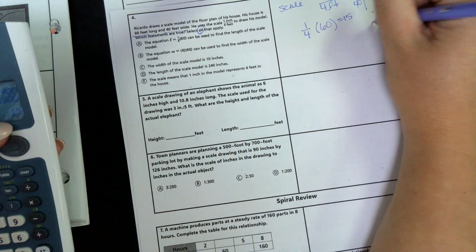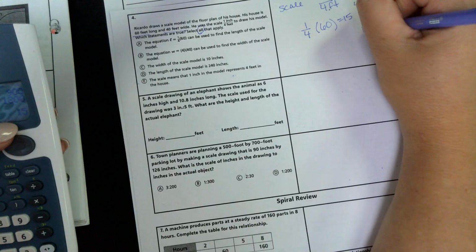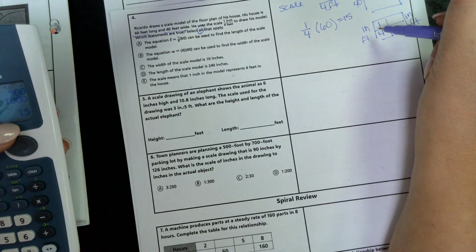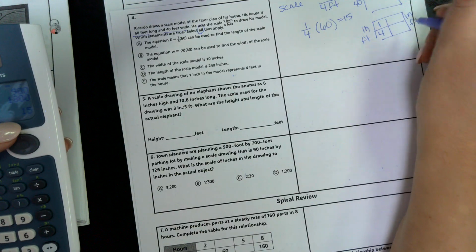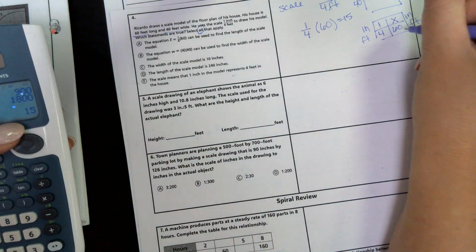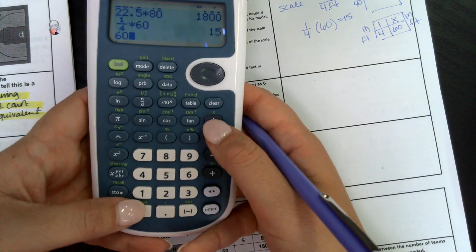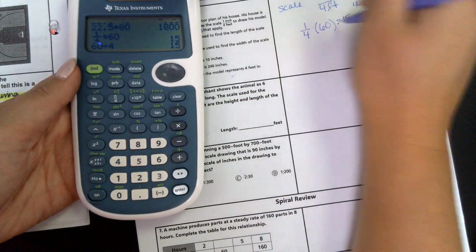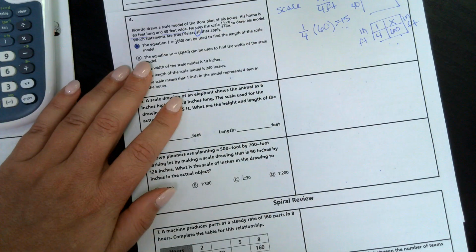Well, if you are confused, you could double check it with a ratio box. So 1 to 4, we've got inches to feet, inches to feet. If I know this is 60 feet, how many inches is that going to be? I could cross multiply and divide. 60 divided by 4, and I'm going to get 15. So I get the same answer with both of these, so I know A has to be the correct answer.